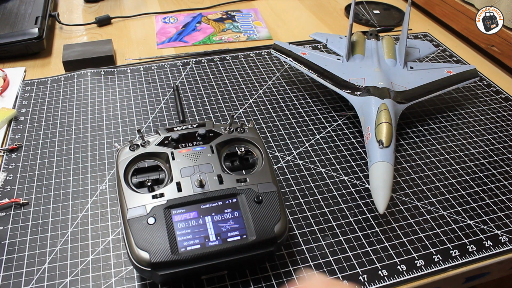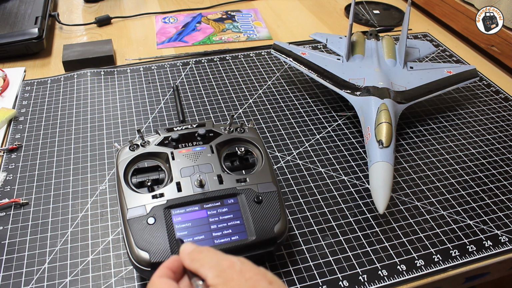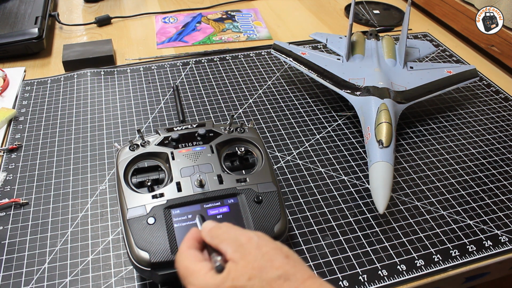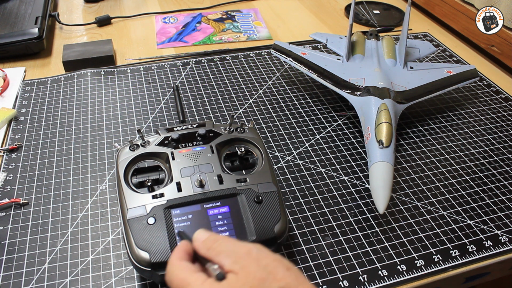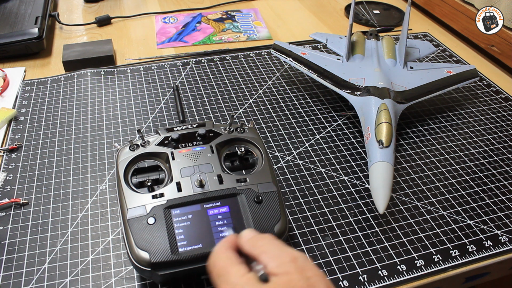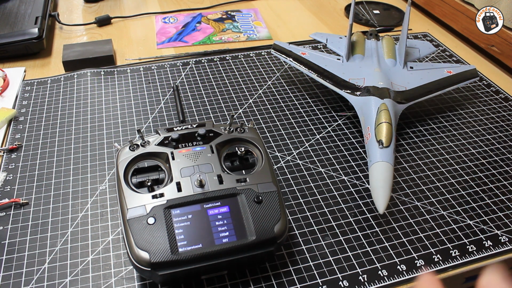Okay, now we're ready to bind up to our plane. So I'm going to go into the link settings, and I'm going to go into link, and it's set for internal RF, ELRS. So I'm going to set that for the normal RF chipset for the WFLY receiver. You want to start your transmitter in bind mode first before you power up the WFLY RF201S receiver, because it will try to bind to the transmitter that is currently in bind mode when it is first powered up.